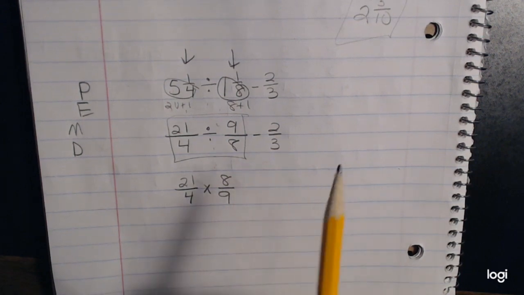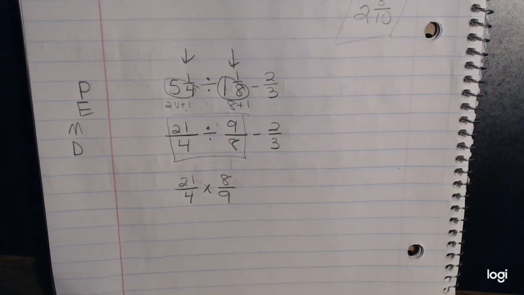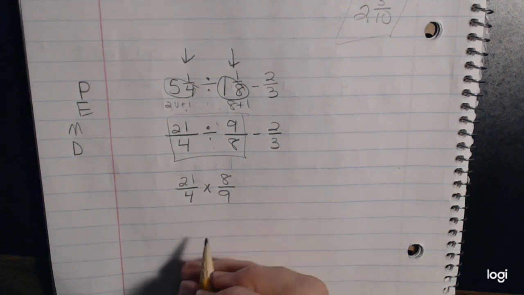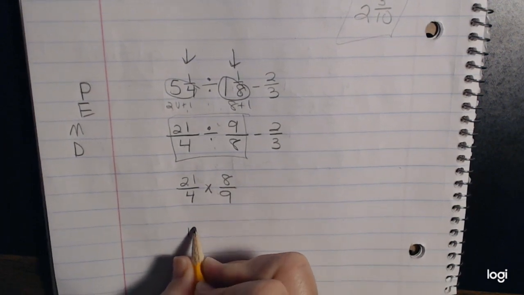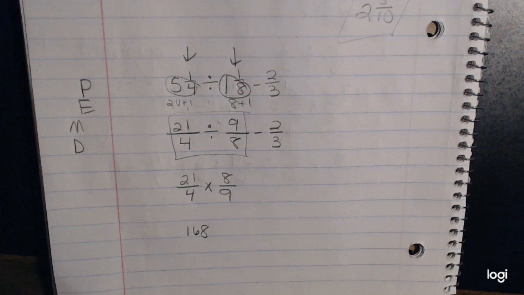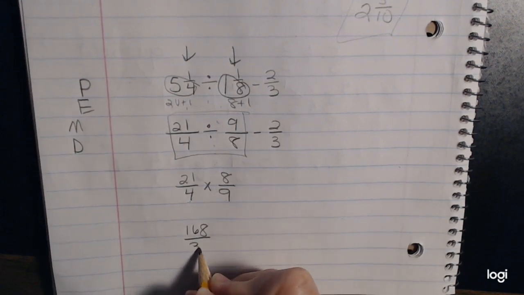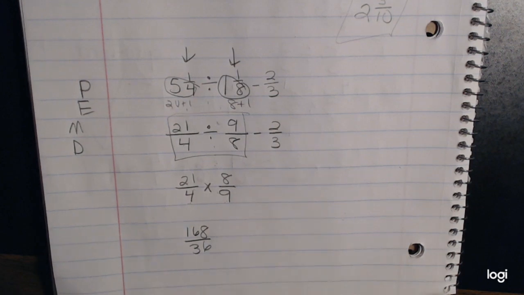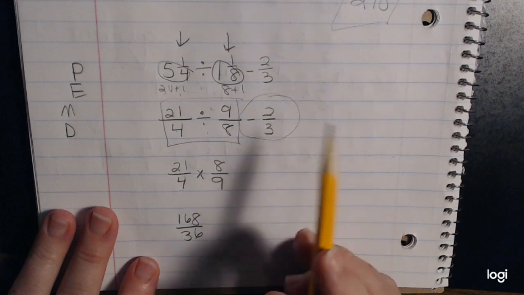Let's see, and we're going to say 21 times 8. 21 times 8, let's see. Well, some of us are going to simplify, but let's go ahead and not simplify. So we have 168, and 4 times 9 is 36. Are we finished? No, we're not finished, because don't forget, we still have the minus 2/3.